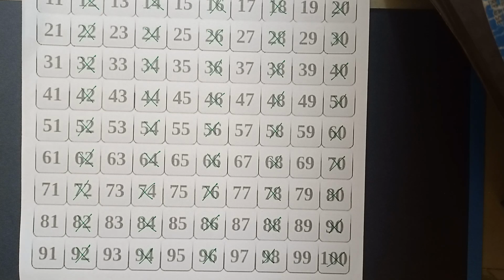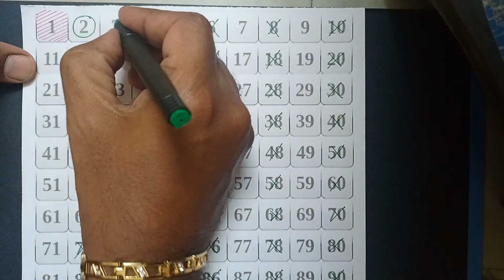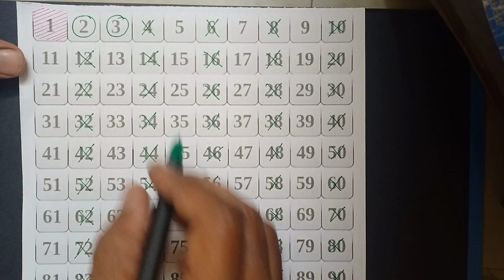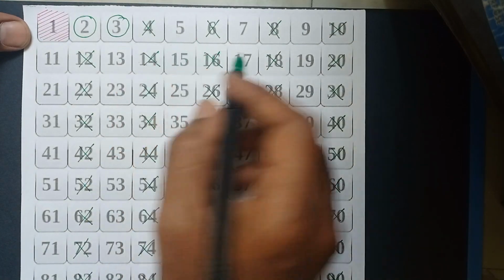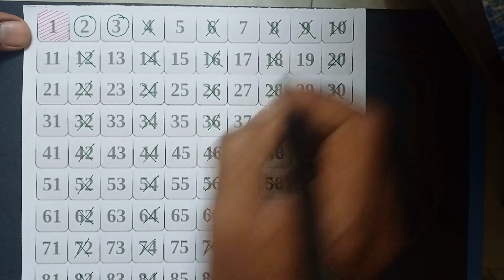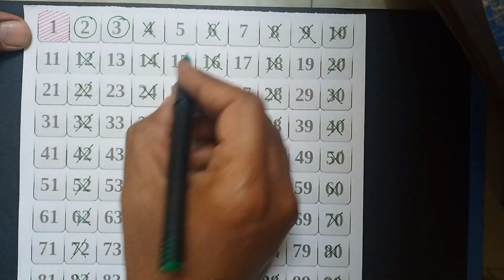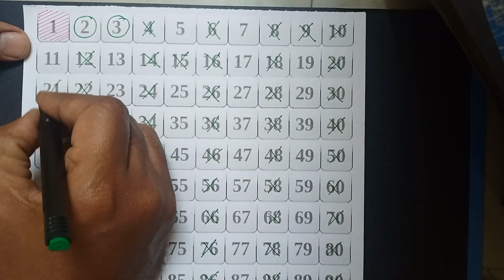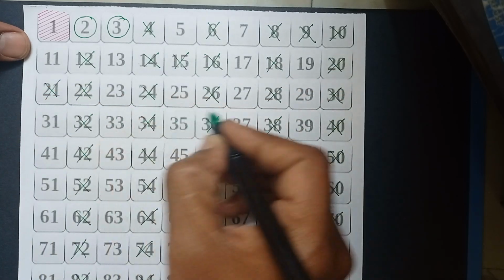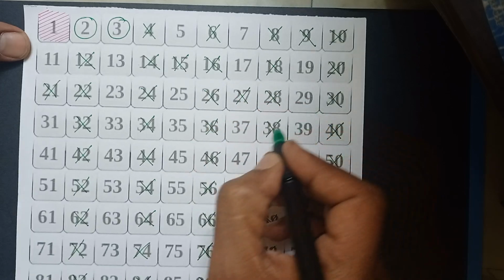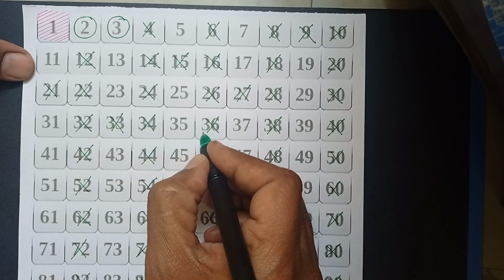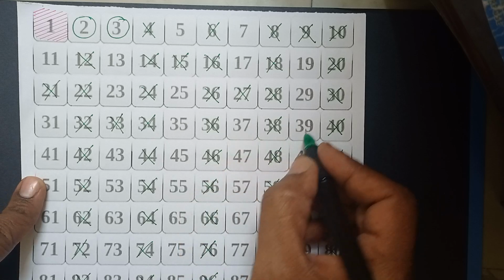Next, we need to round up 3. You have to take the multiples of 3 also. 6 we already cancelled. Now cancel 9, 3 5s are 15, 18 already cancelled, 3 7s are 21, 3 8s are 24, 27, then 33, 39.